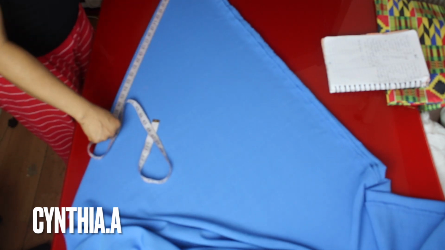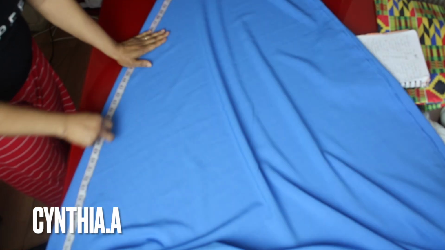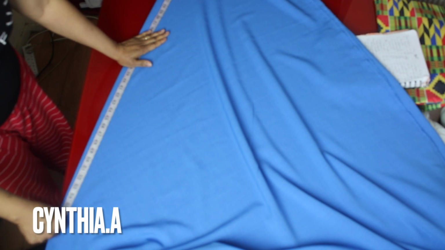The length I'm cutting out is 54 inches. I'll round it to 54 instead of 53.14.